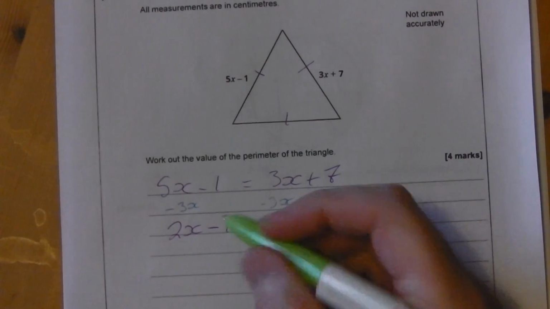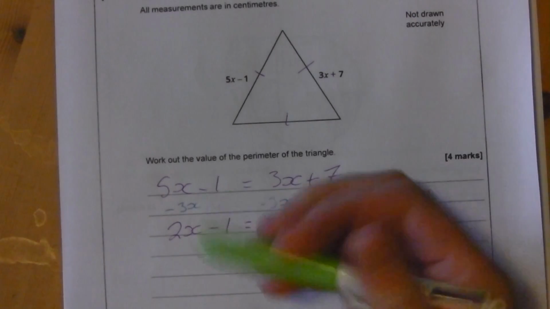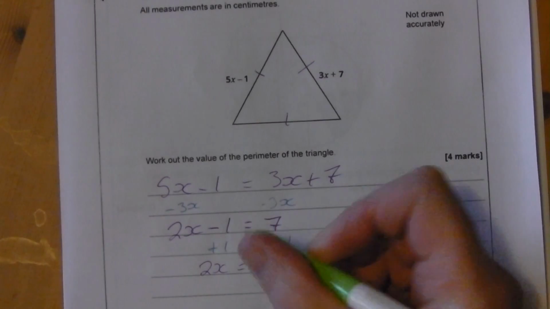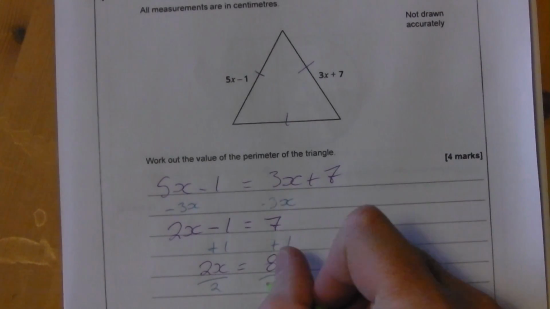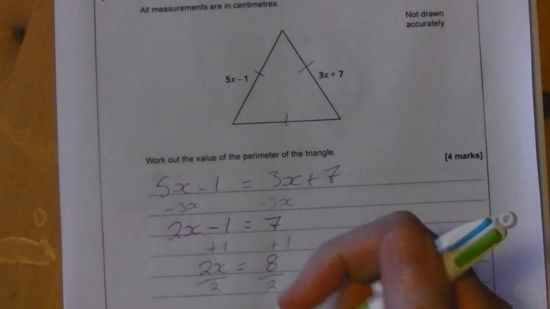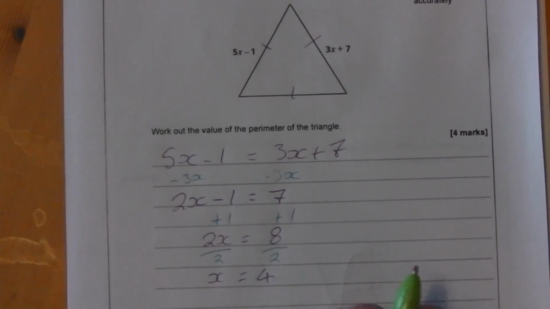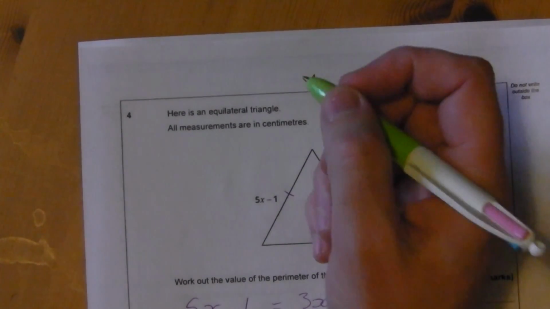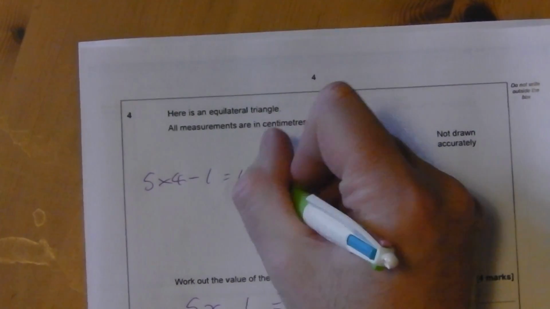So now I've got a 2-step equation. I'm going to add 1 to both sides, which will leave me with 2x is now equal to 8. And of course, I'm going to divide them both by 2. And that will leave me with x is equal to 4. So far, so good. We can now substitute that in. We could do it on either side. We now know the value of x. So here I've got 5x minus 1. If I do 5 times 4, take away 1, I get 19.